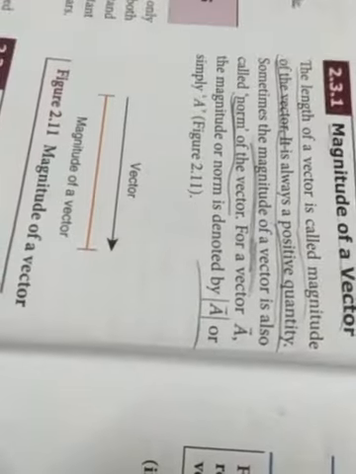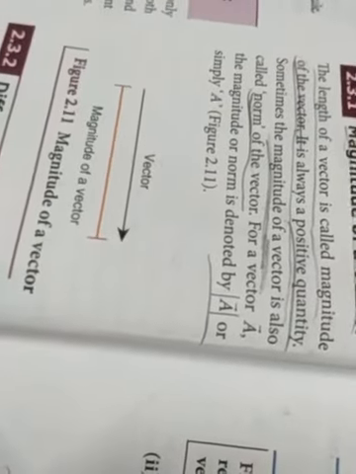Next, the magnitude of the vector. The length of a vector is called the magnitude of the vector. Understood that? It is always a positive quantity. Sometimes the magnitude of the vector is also called the norm of the vector. The new name: norm of the vector.